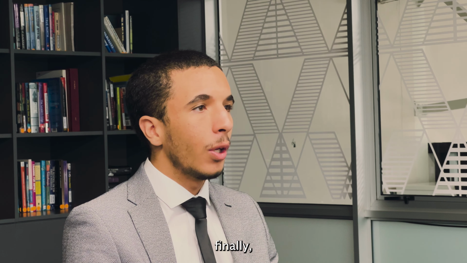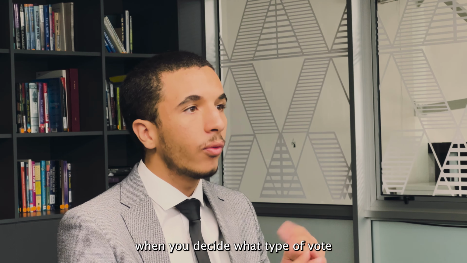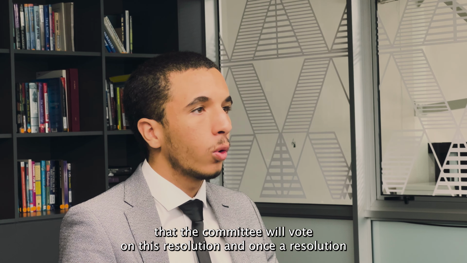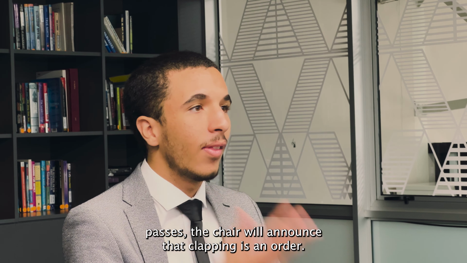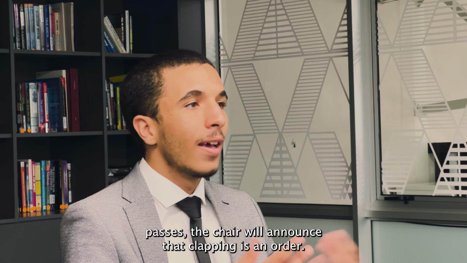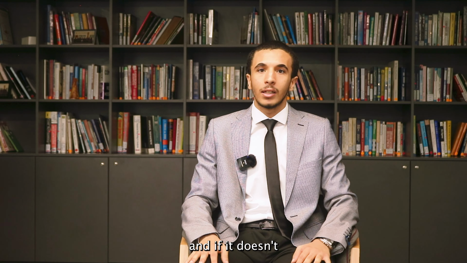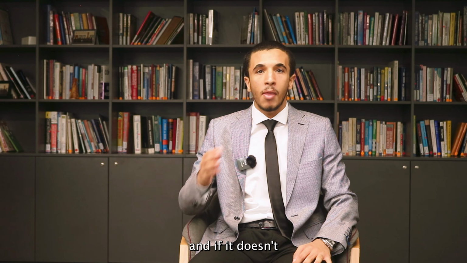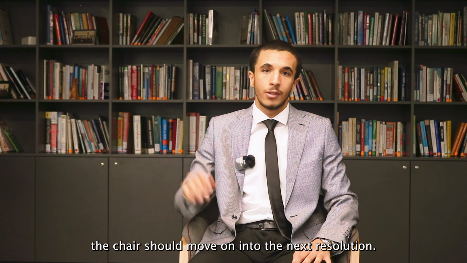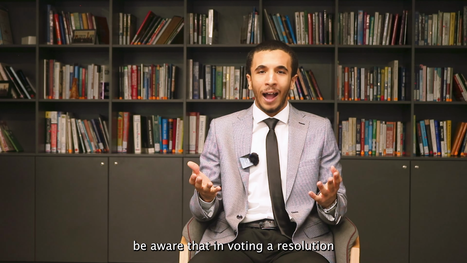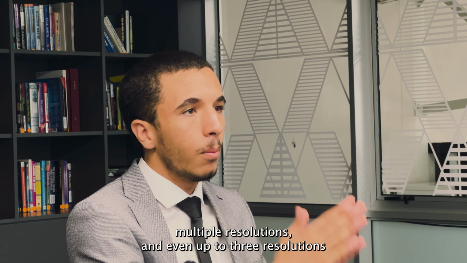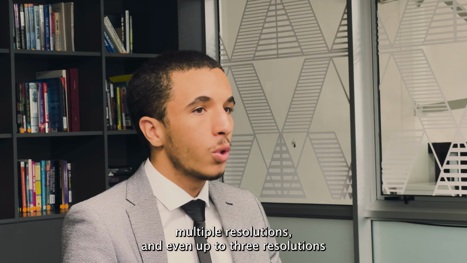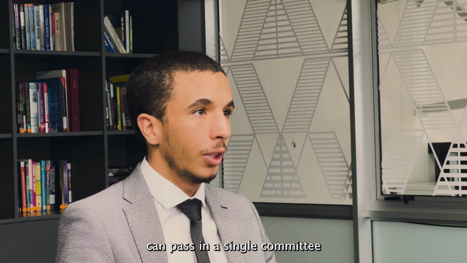Finally, when you decide what type of vote the committee will vote on this resolution, and once a resolution passes, the chair will announce that clapping is in order, and if it doesn't, the chair shall move on into the next resolution. Be aware that in voting on resolutions, multiple resolutions can pass. So it's not only one resolution that shall pass and the others will not. Multiple resolutions, even up to 3 resolutions, can pass in a single committee.